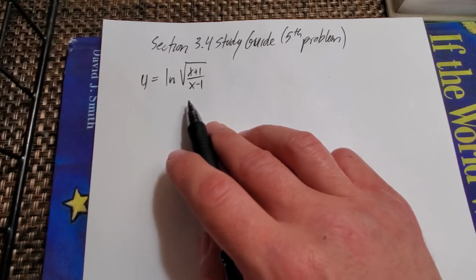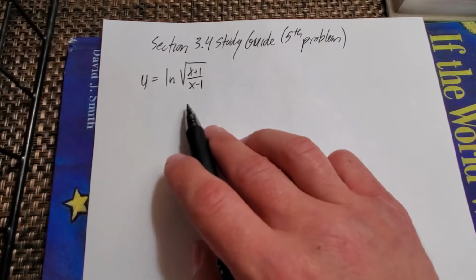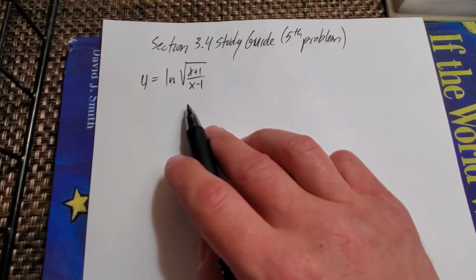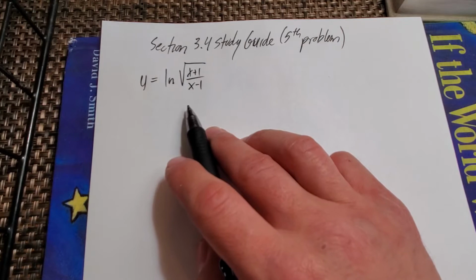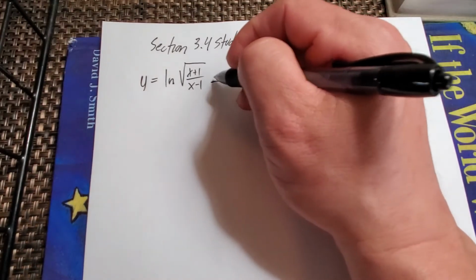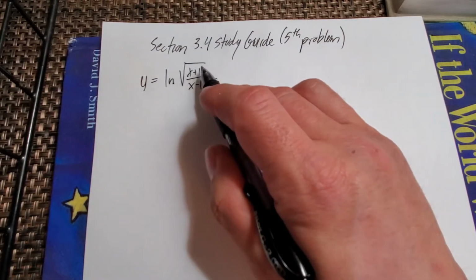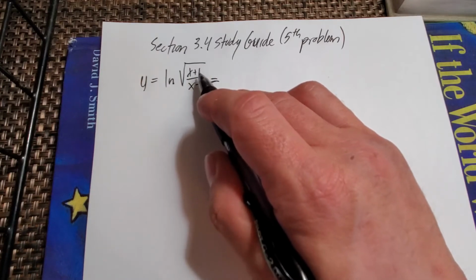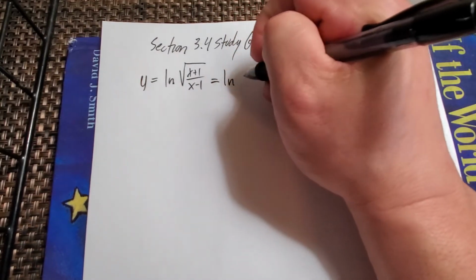However, if we're clever and we use some of the properties of logs, we can turn this very complex function into a much easier function to differentiate. So let me walk you through how that will work. The first thing we're going to do is apply the square root to each thing individually, so to the numerator and the denominator. So that's going to look like this.